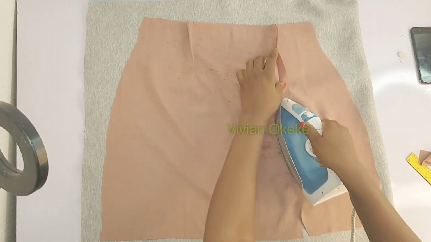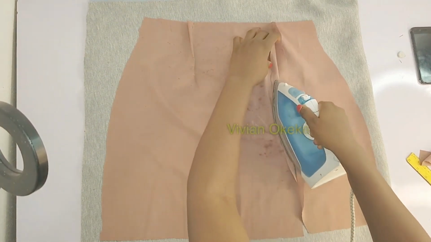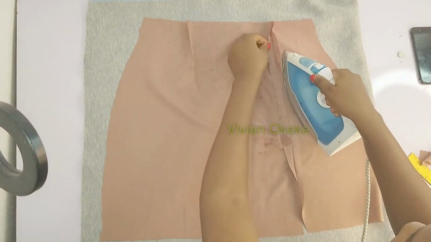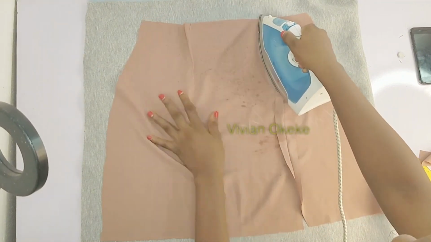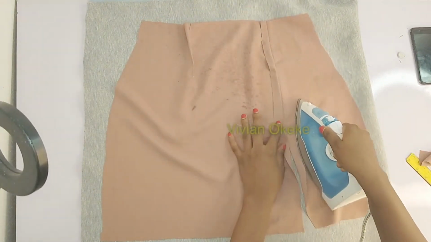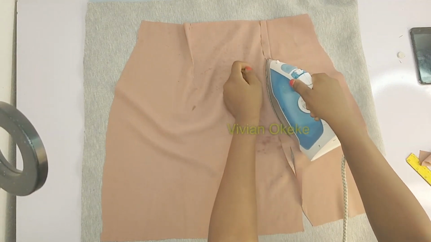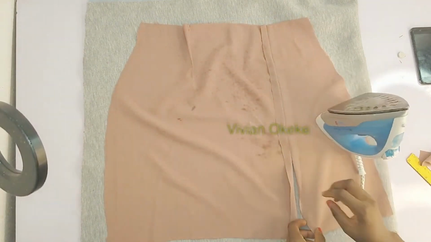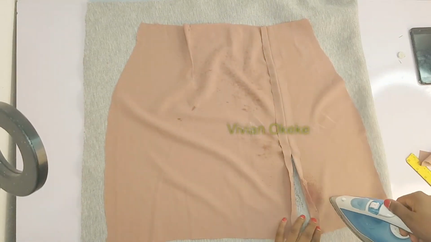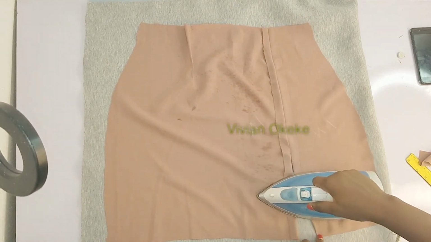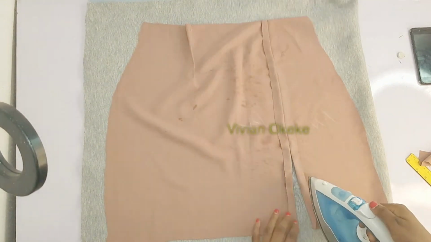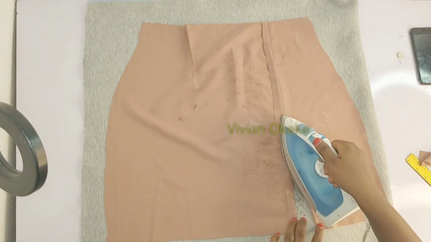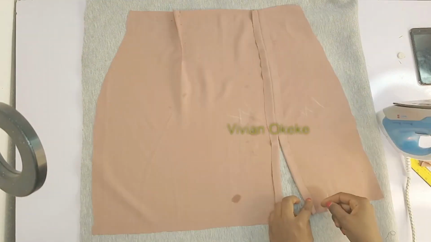So where I'm ironing right now is where the slit is sitting and where I have the other darts. So I'm just ironing this so it lays really flat. So this is the front piece, and this is how the front piece is looking.